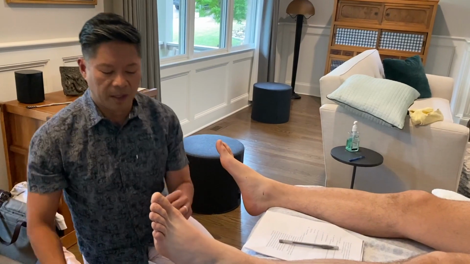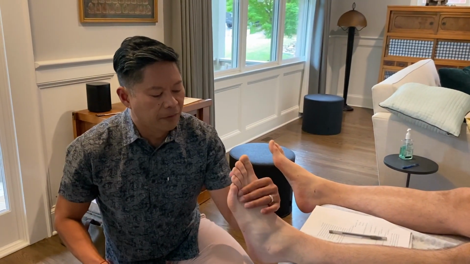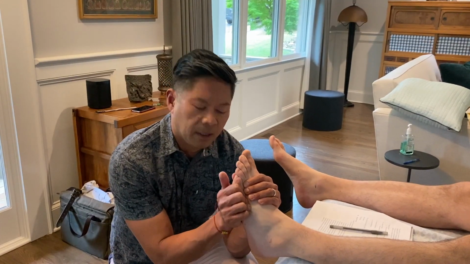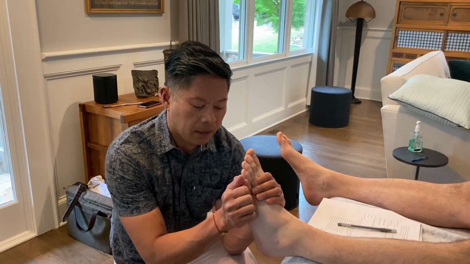And then the fifth ray I'm gonna demonstrate here is gonna be a reverse. Stabilize the first to fourth metatarsal bone. I'm gonna go this way, and then this way.